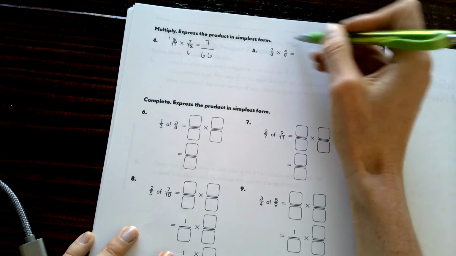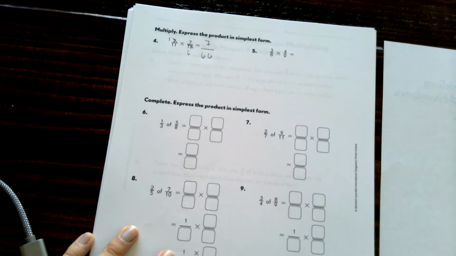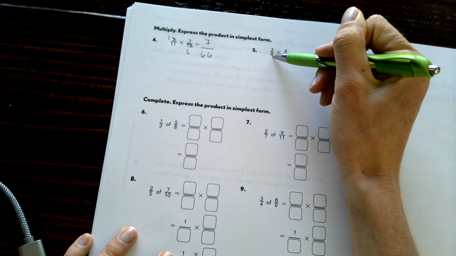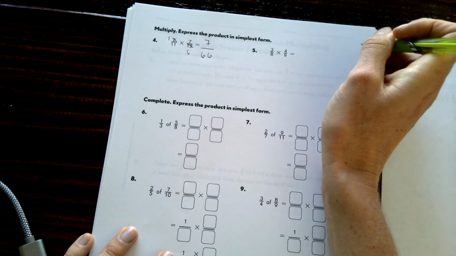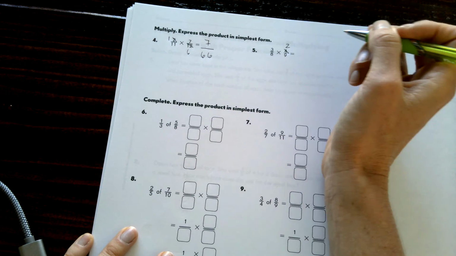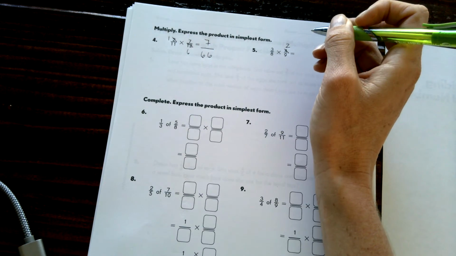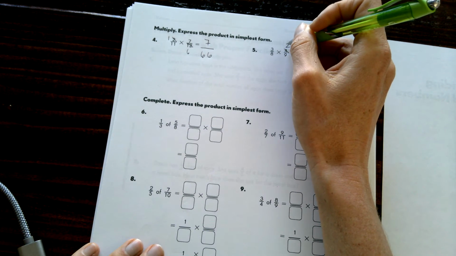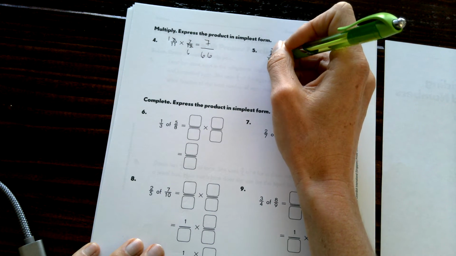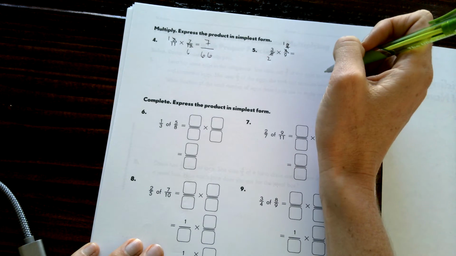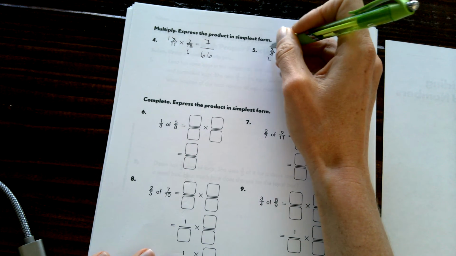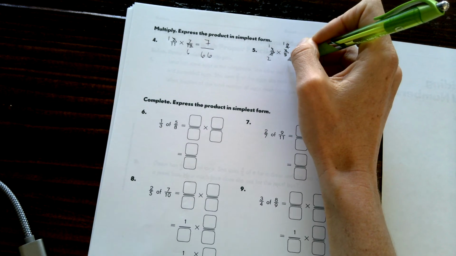All right, I'm looking at this one. Ooh, this is a good one. Lots of factors here. I have 4 and 8 have a factor of 2. So 4 divided by 2 is 2. Oh, no, they have a bigger factor now that I'm thinking about it. They're both divisible by 4. 4 divided by 4 is 1. 8 divided by 4 is 2. And 3 and 9 have a similar factor of 3. 3 divided by 3 is 1. 9 divided by 3 is 3.